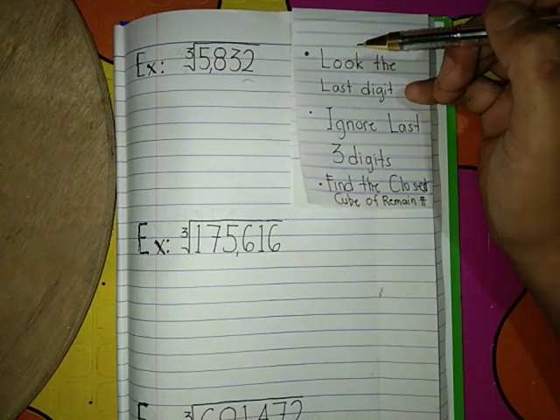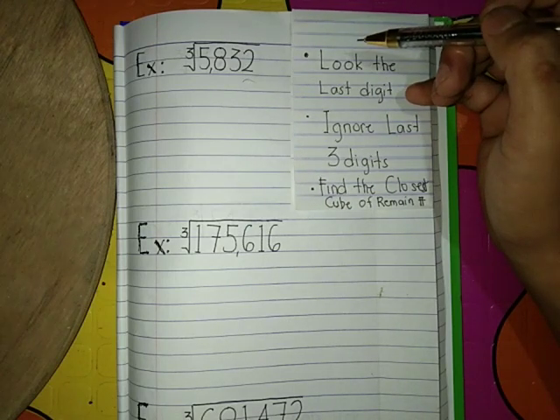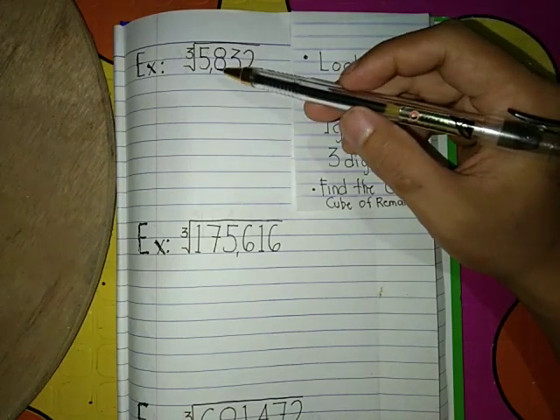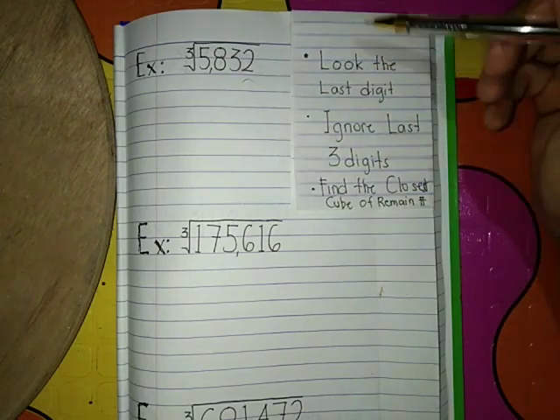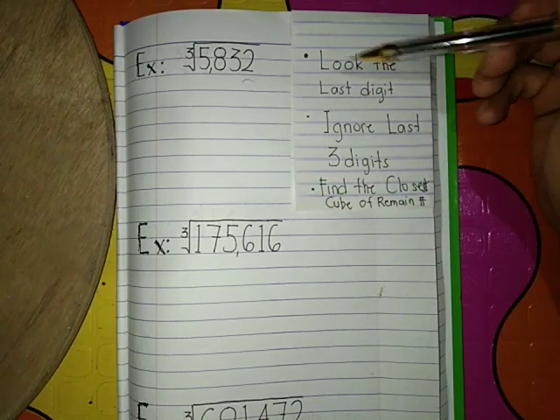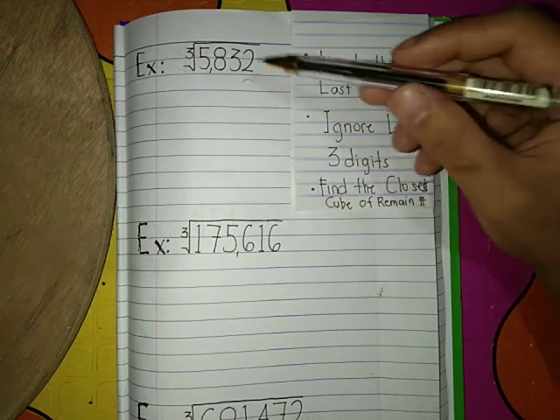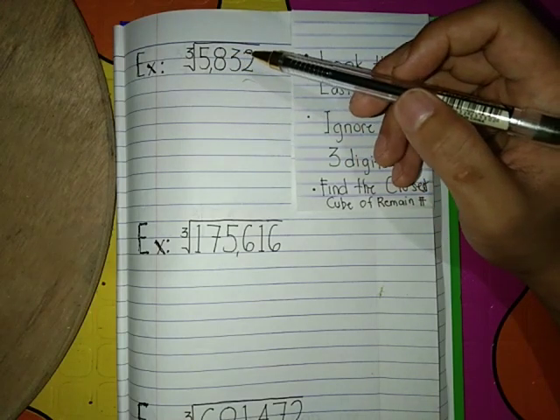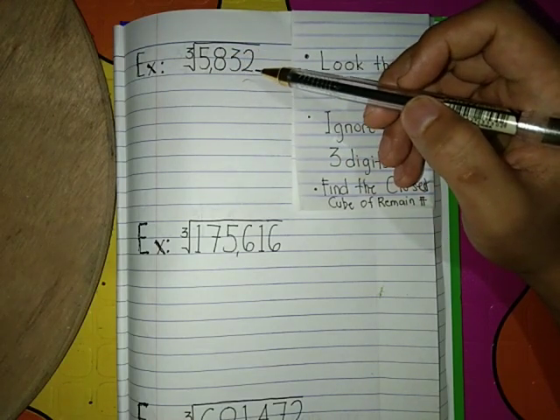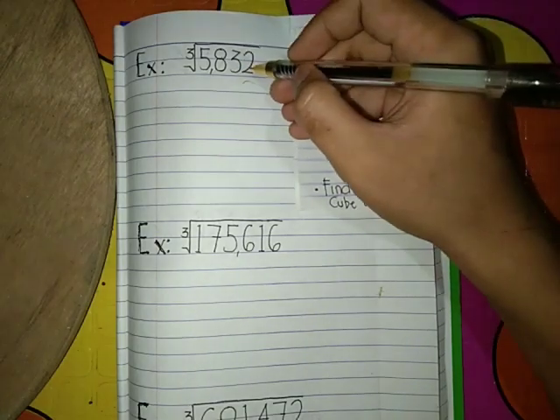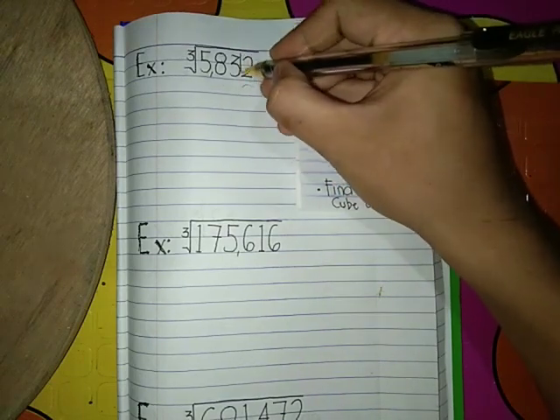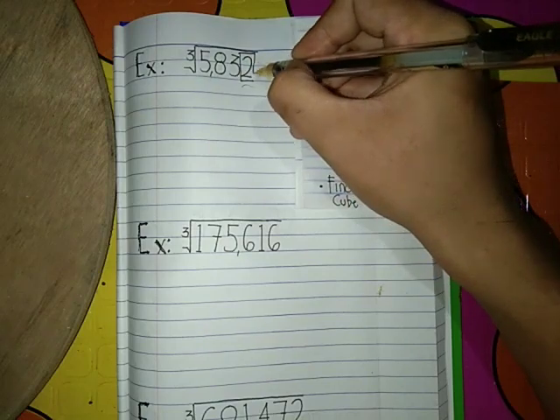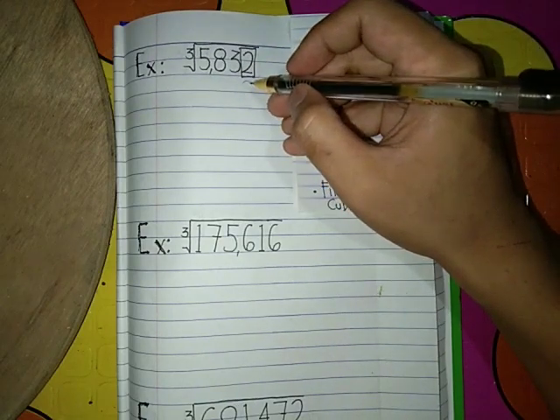To understand those tricks and steps, I will give an example. Find the cube root of 5832. So this is the rule here. Look at the last digit. The last digit of 5832 is 2. So what is the cube of the number 2? The cube of 2 is 8.